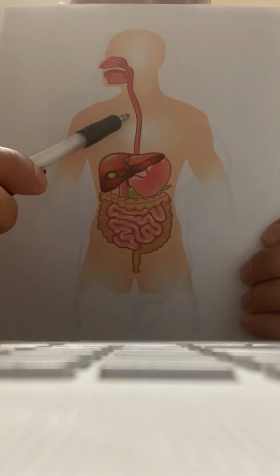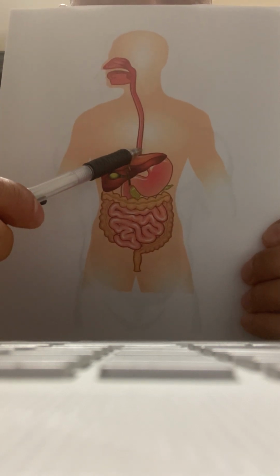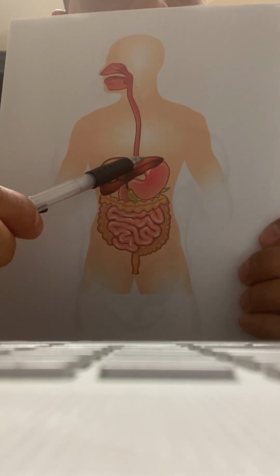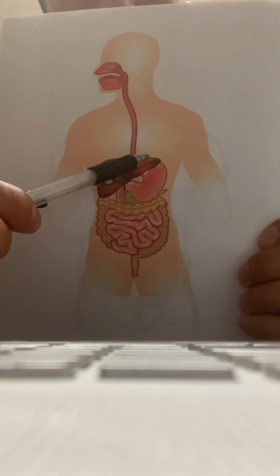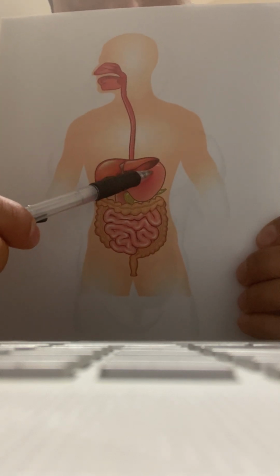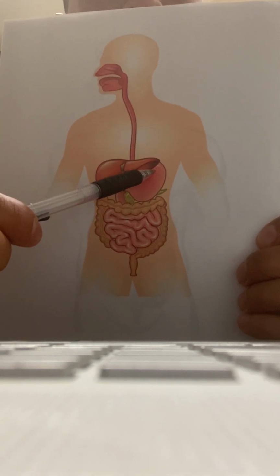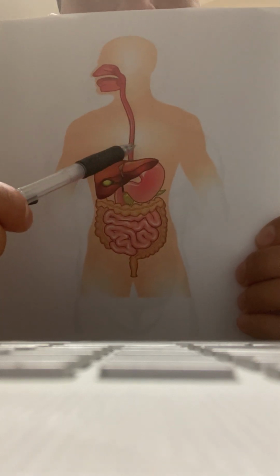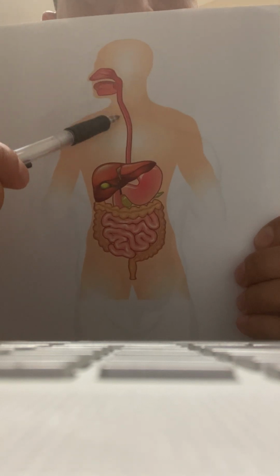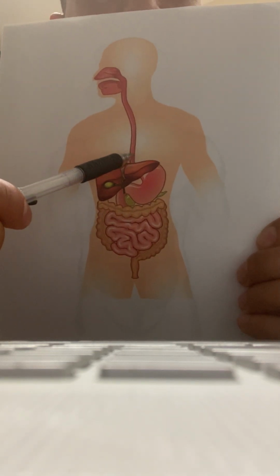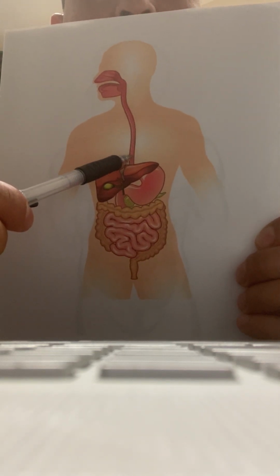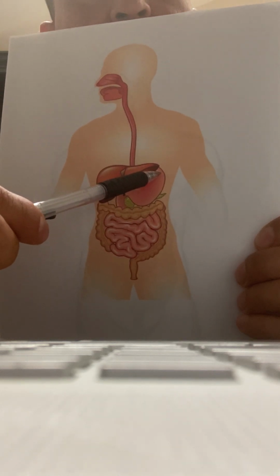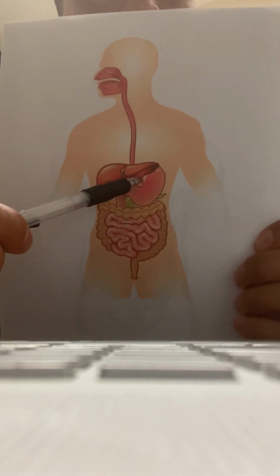So the esophagus goes through the diaphragm and connects to the upper region of the stomach. This is the esophagus right here, which is about 25 centimeters long, and it connects to the upper part of the stomach, which is this part right here.